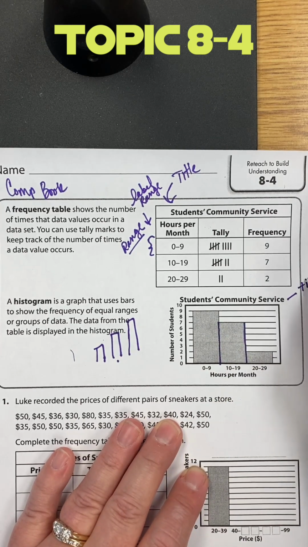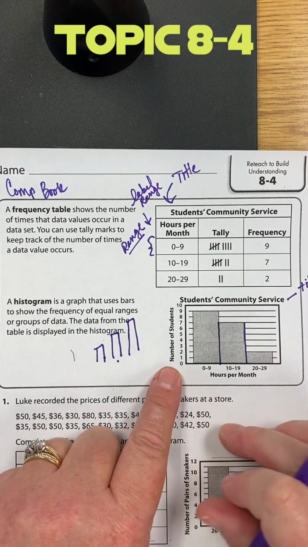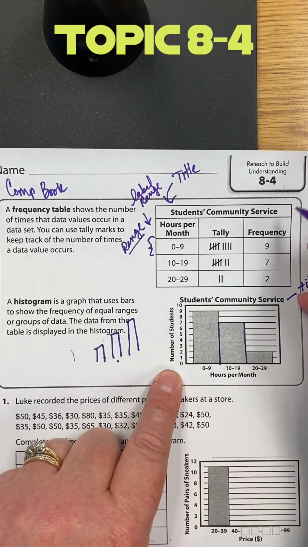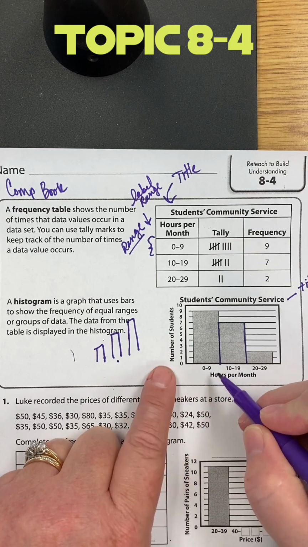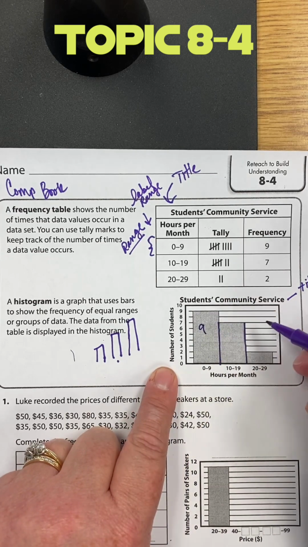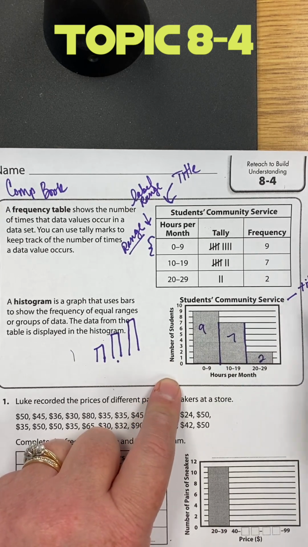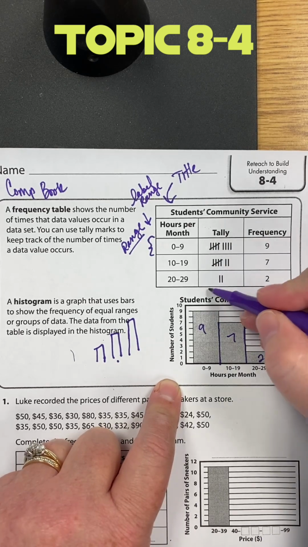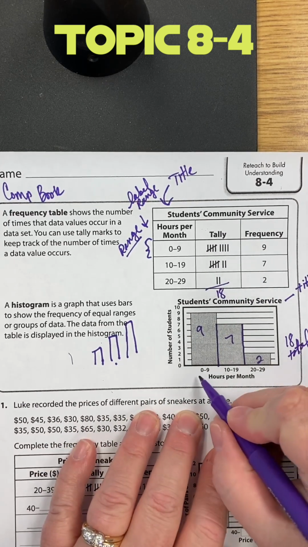Again, we have to have a title, which should be the same title. The number of students is actually what is from the frequency. So that just tells us how many people were a part of this study. And then, so you could think there were 9 folks here, 7 folks here, and 2 folks here. So the total in the study would be 18. And if you looked up here, that would equal 18 as well. So that's how those things come together.